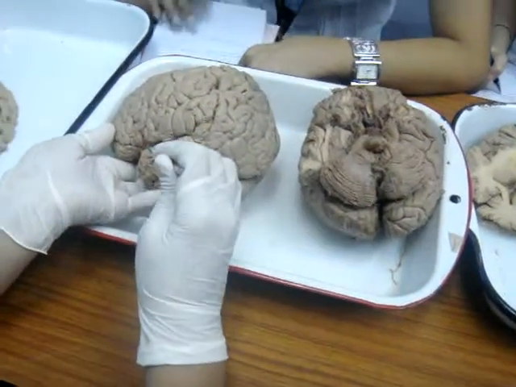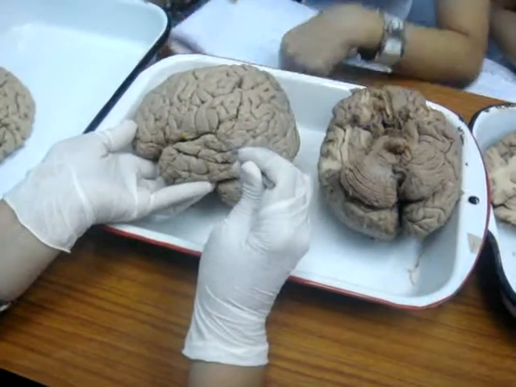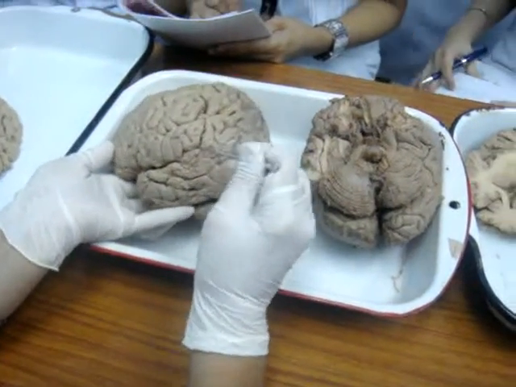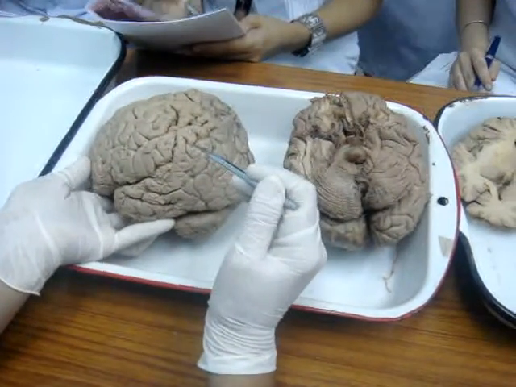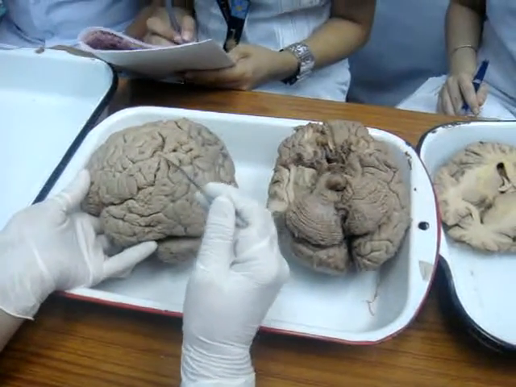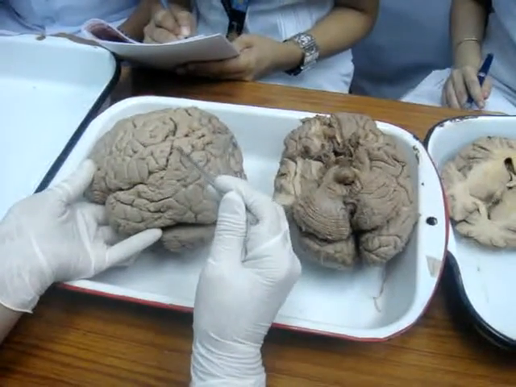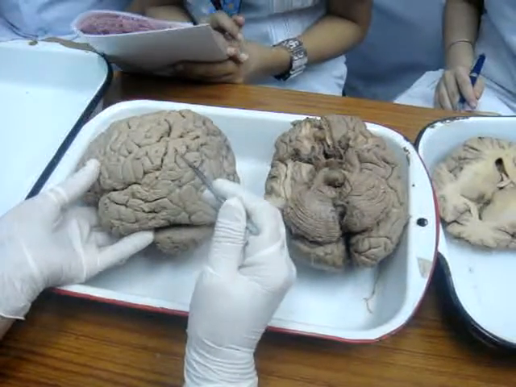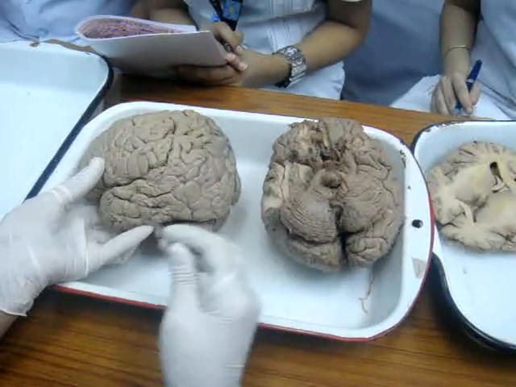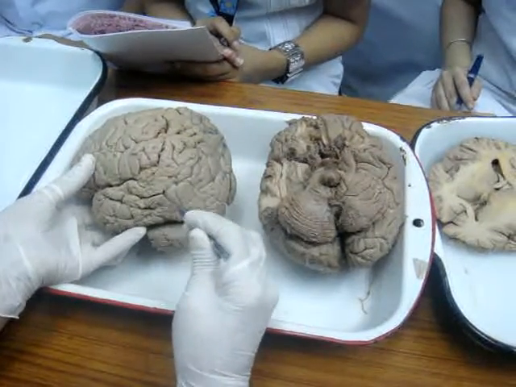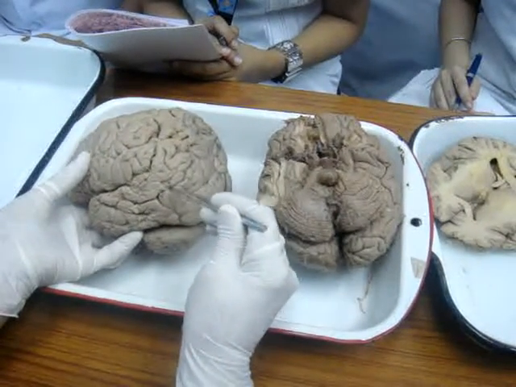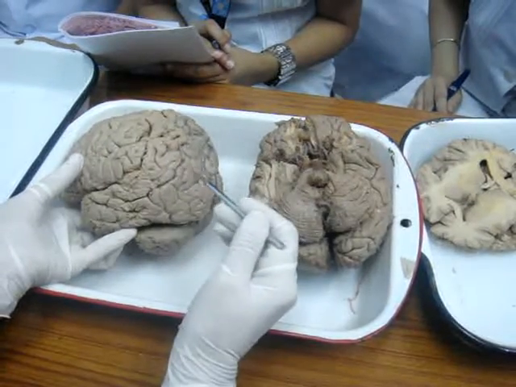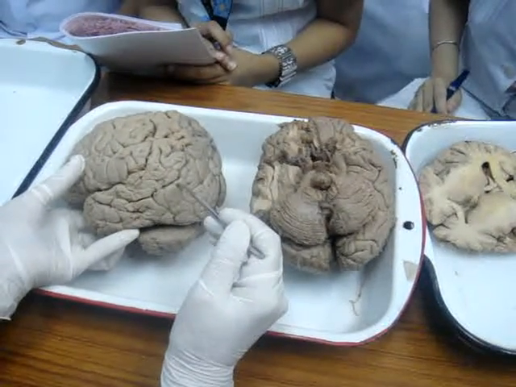The continuation of the sylvian fissure is the so-called angular gyrus, while the continuation of the superior temporal is your supramarginal.